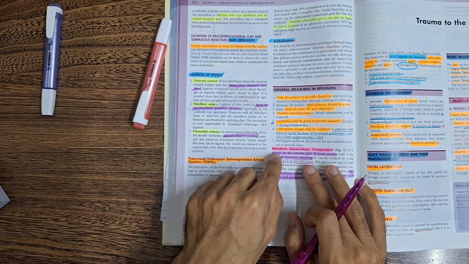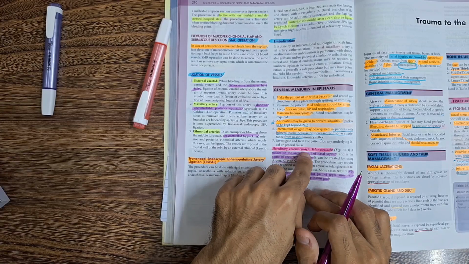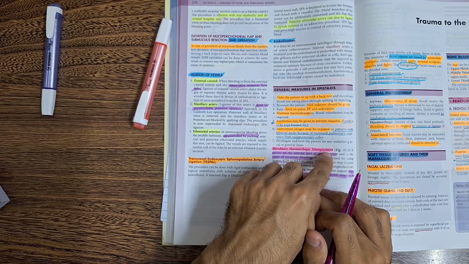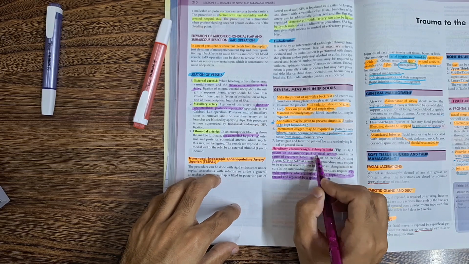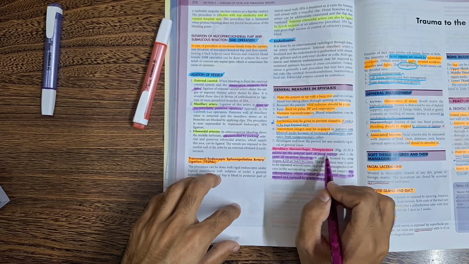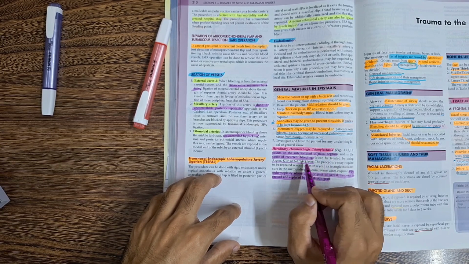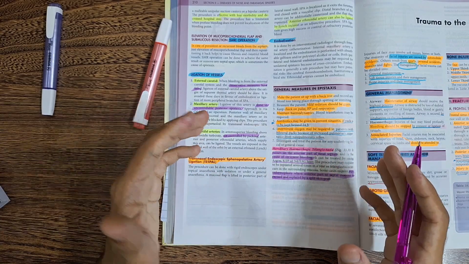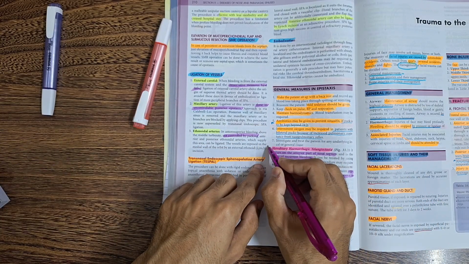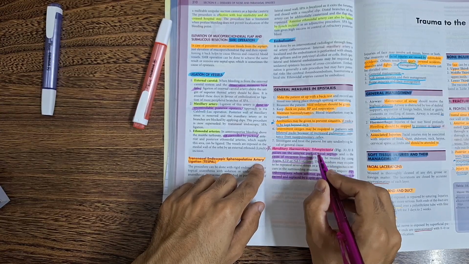Now, one term that is unique, this is hereditary hemorrhagic telangiectasia, right? This is occurring on the anterior part of nasal septum, and it is a cause of recurrent bleeding. Right, this is a bit different from epistaxis. This is a different point, which is hereditary hemorrhagic telangiectasia.